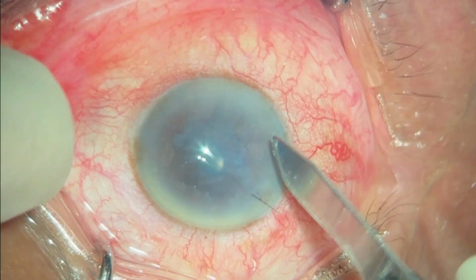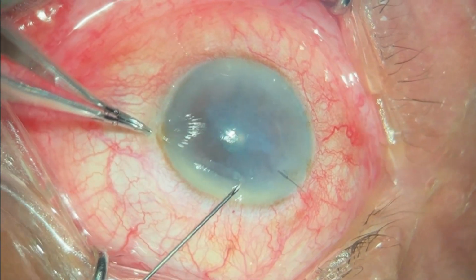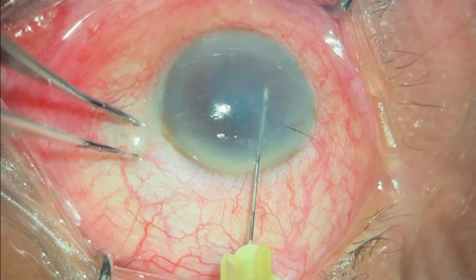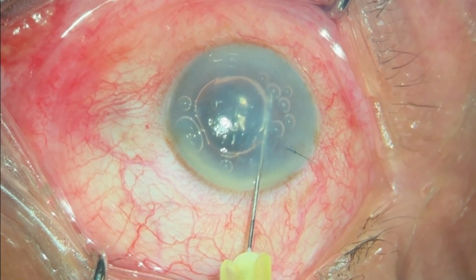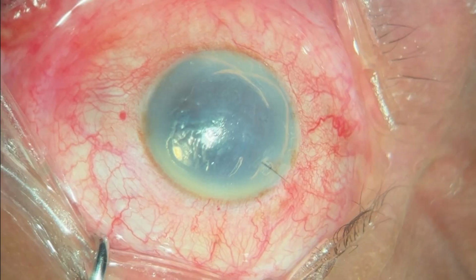So I decided to take the patient for air injection. I began by debriding the epithelium to get better visualization of the AC. With a 30 gauge needle, I injected full chamber air, and the AC was well pressurized.